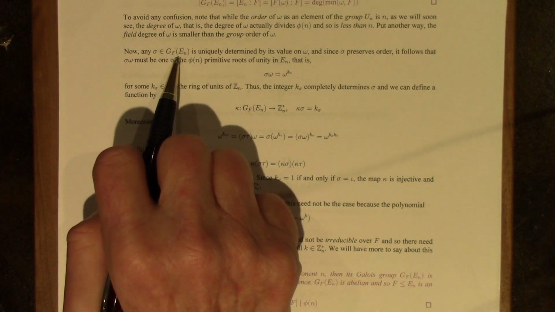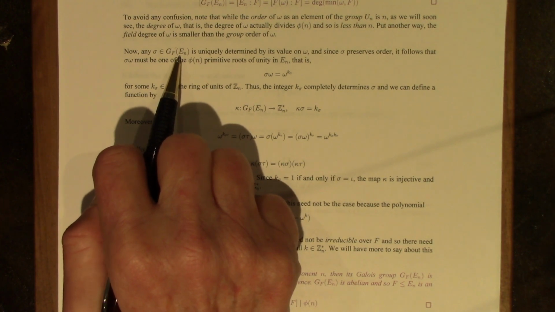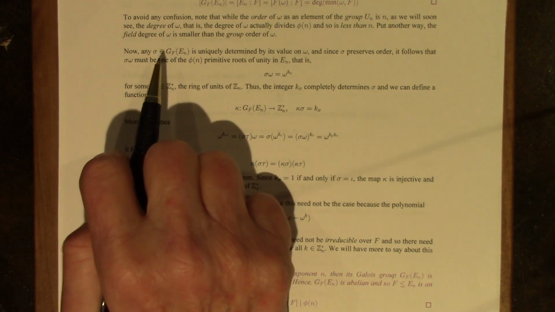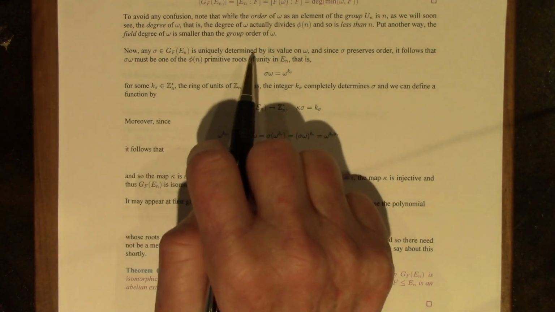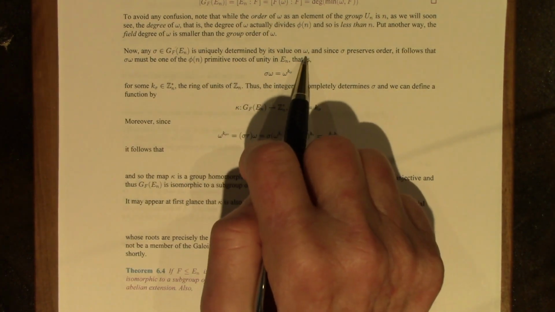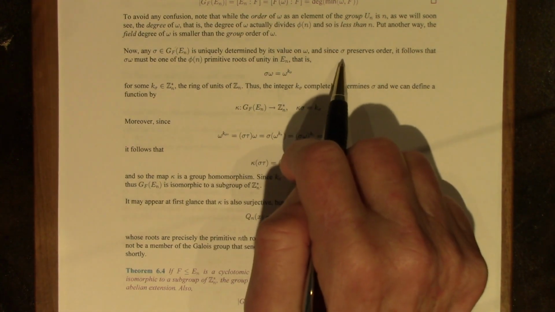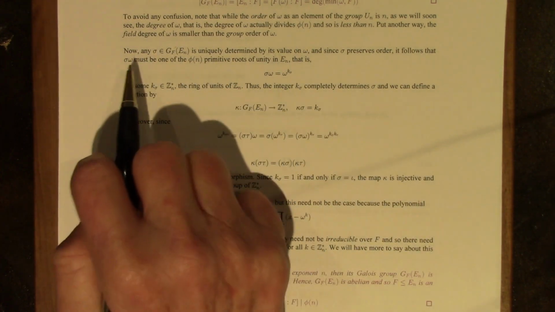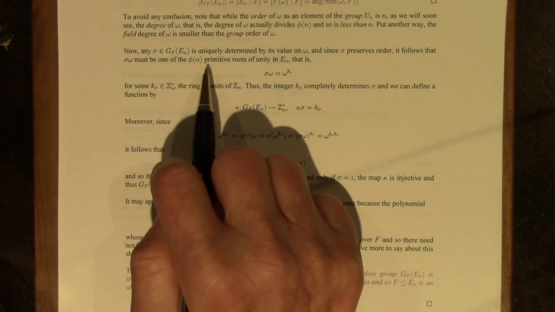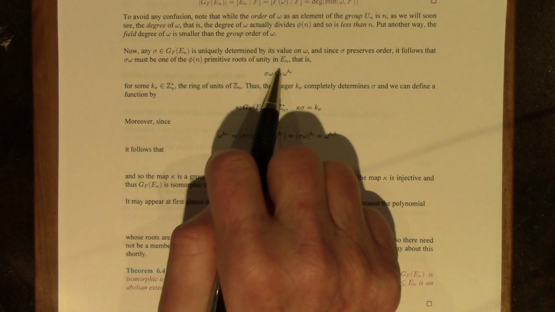In any case, as to the Galois group of this splitting field for the nth roots of unity, if sigma is a member of the Galois group, it's uniquely determined by its value on omega. Since sigma preserves order, and this is group order, it follows that sigma of omega has to be one of these phi of n primitive nth roots of unity.